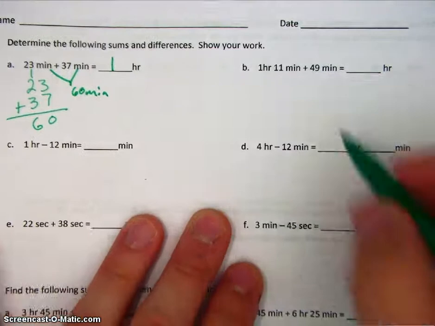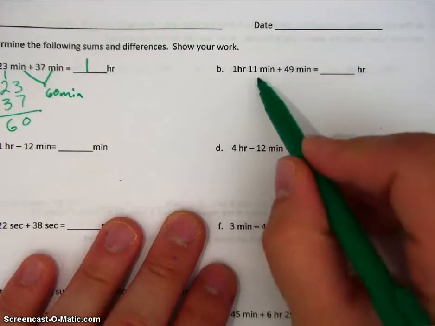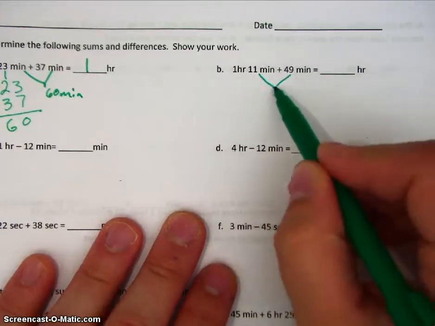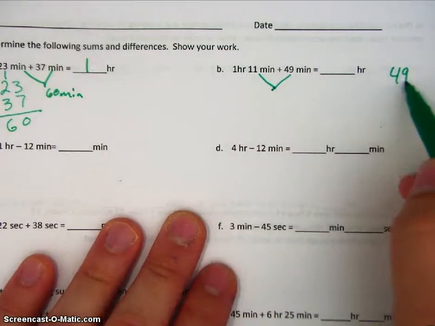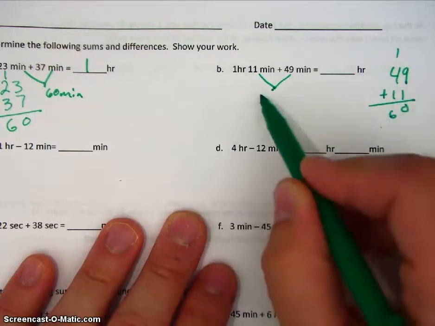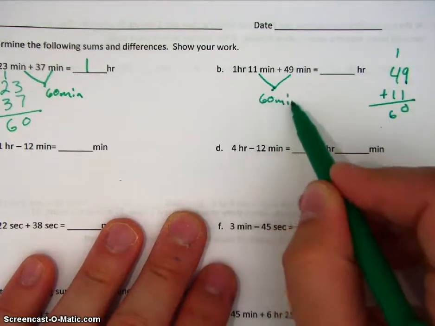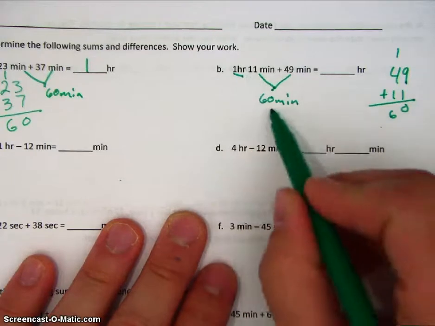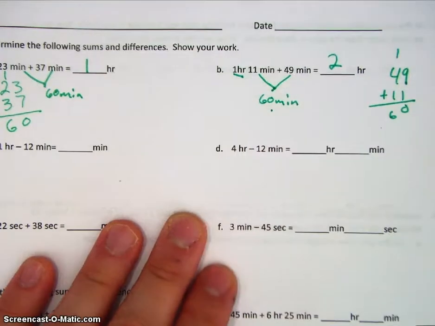Okay, now same thing over here. We're adding up our minutes. So we have 49 plus 11, and we see that that equals 60 minutes. Okay, so now we have 1 hour plus another hour, which gets us 2 hours.